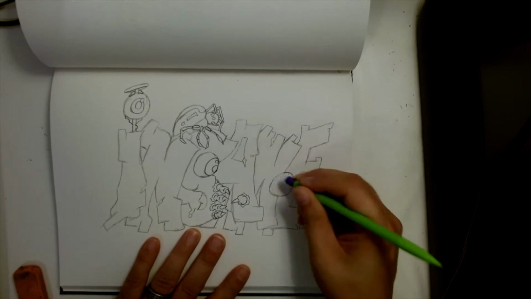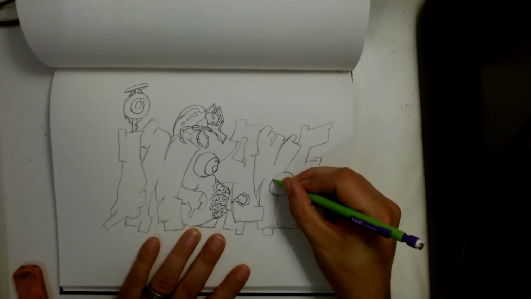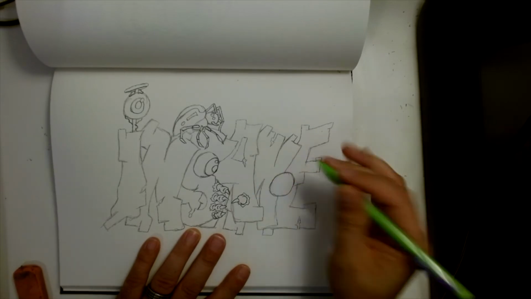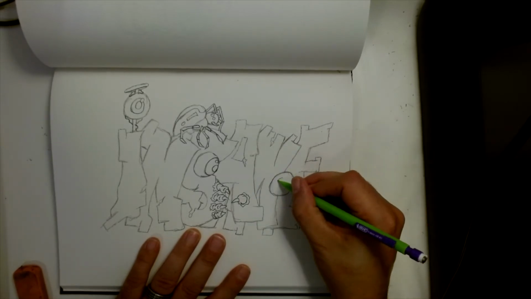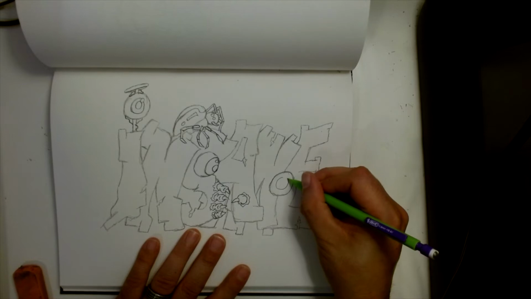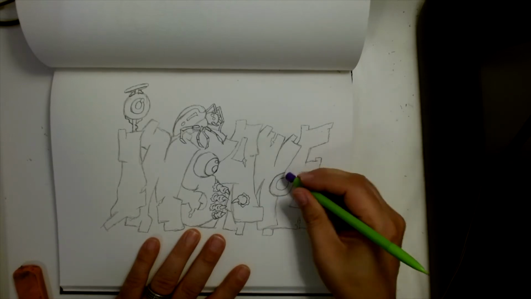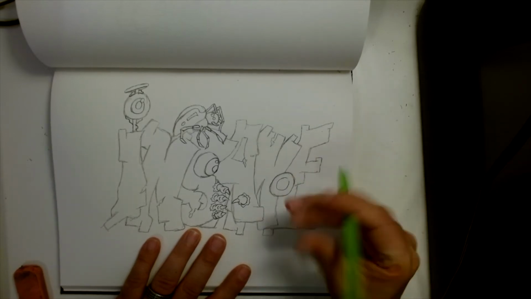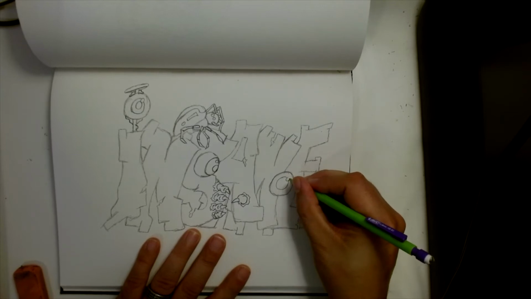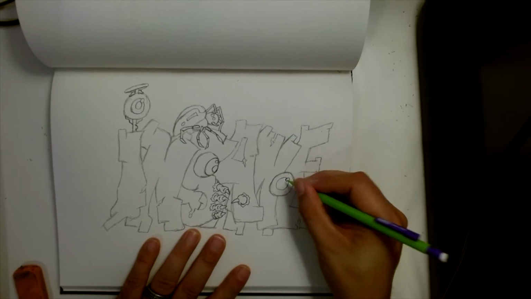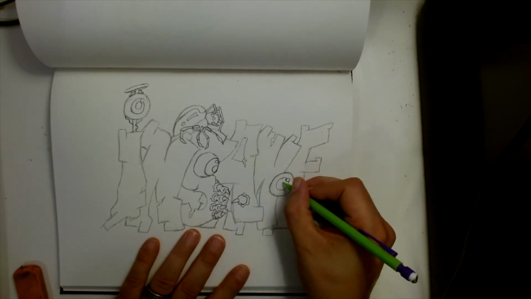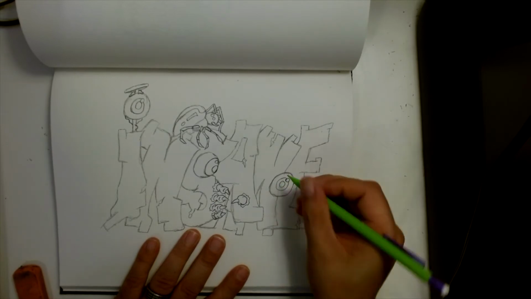So we'll erase that out. So now I have my eyeball here. Okay. And I can do the same thing where I have my iris. And then right in here, I'm going to have my reflection for my eyeball. And then put the pupil in right there.